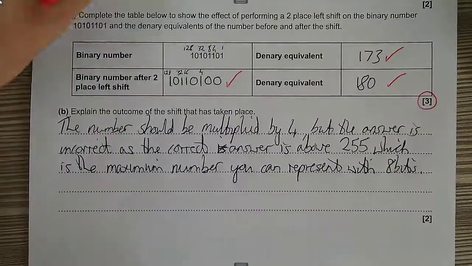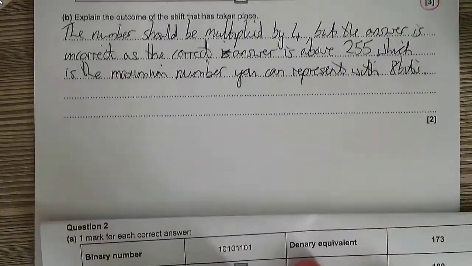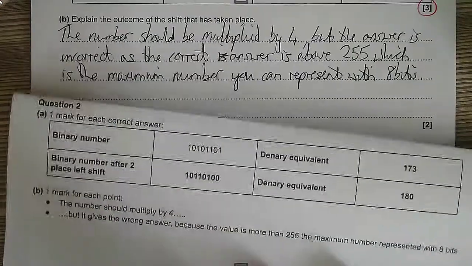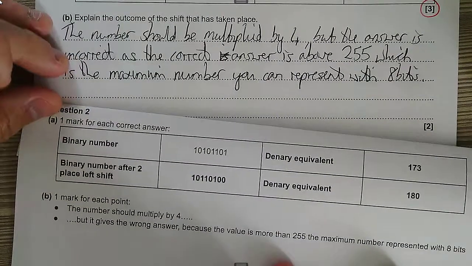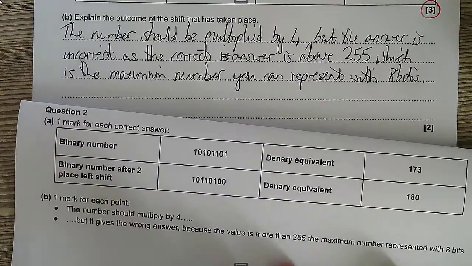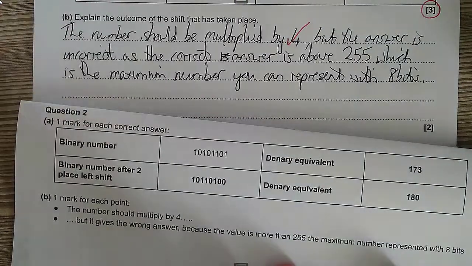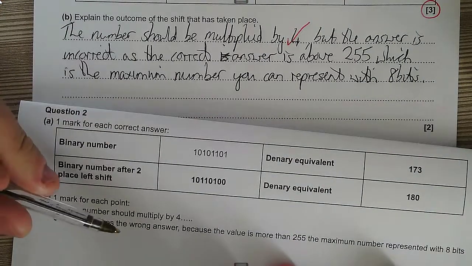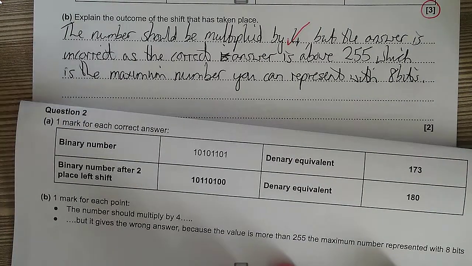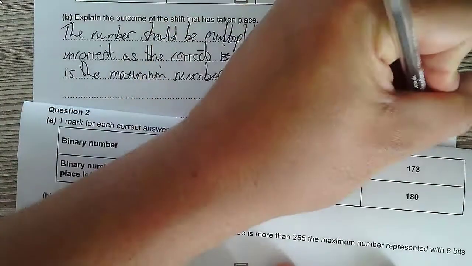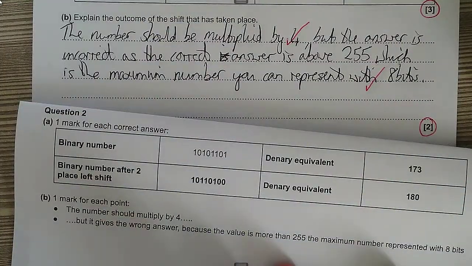And then for the final marks, similar to the question before, explain the outcome. So it's 2 marks, so I've said the number should be multiplied by 4, 1 mark. And then it's got here, but it gives the wrong answer because the maximum number is 255. 2 marks. And there's your answers for binary shifts.